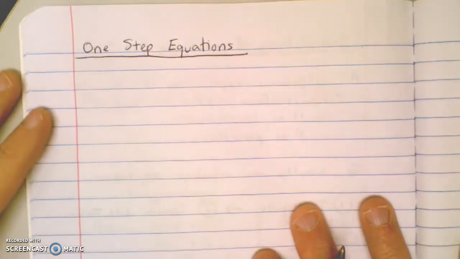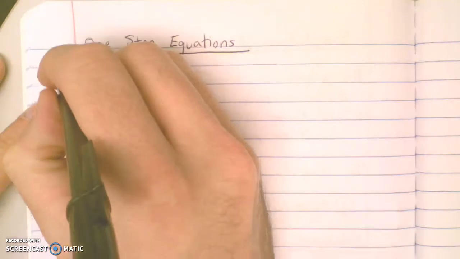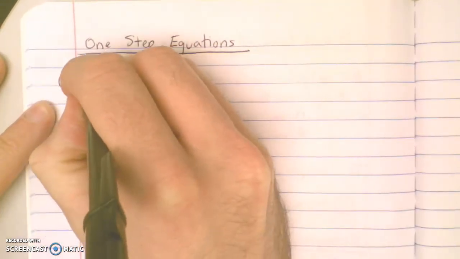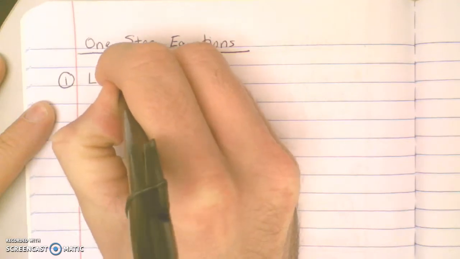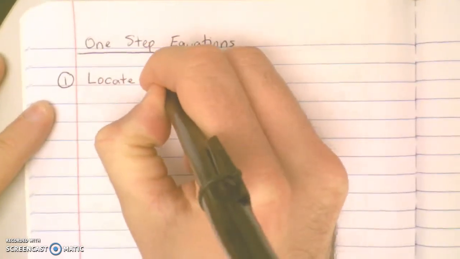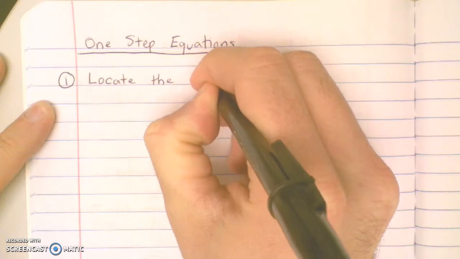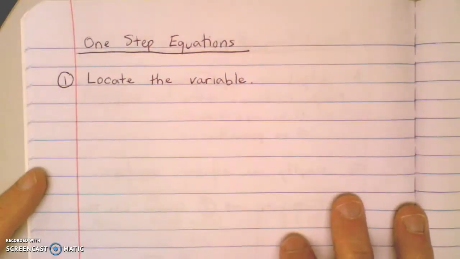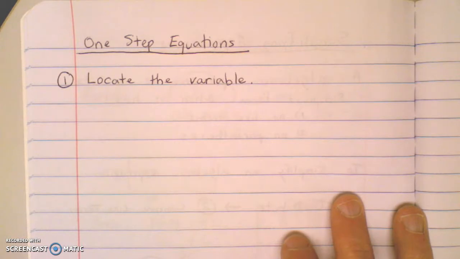When you're solving equations, there's a couple steps to follow. The first step is to locate the variable. Remember, a variable was a term that stood for a letter that you see in an expression or in an equation.